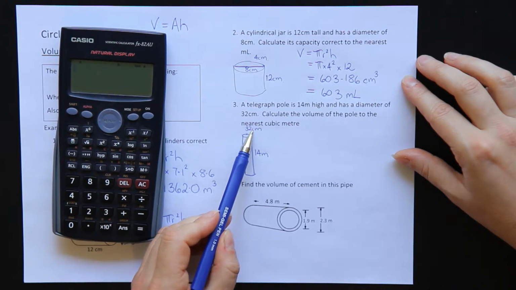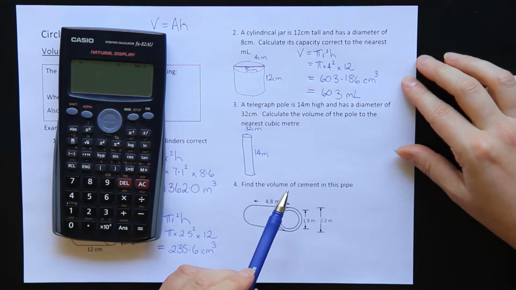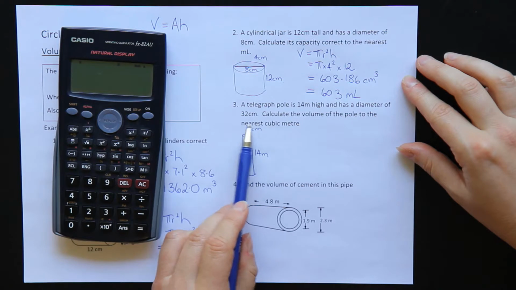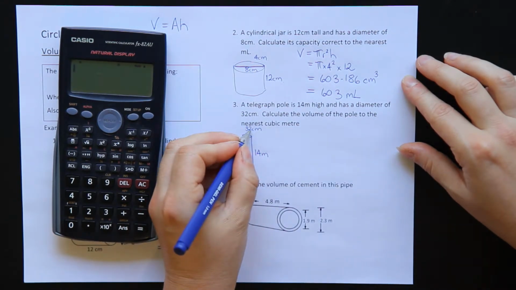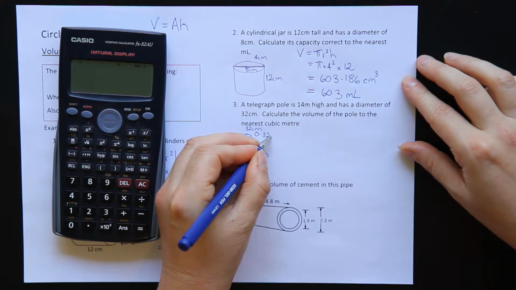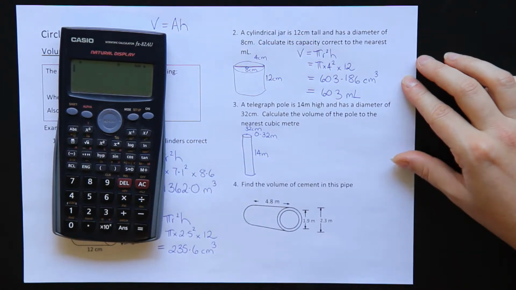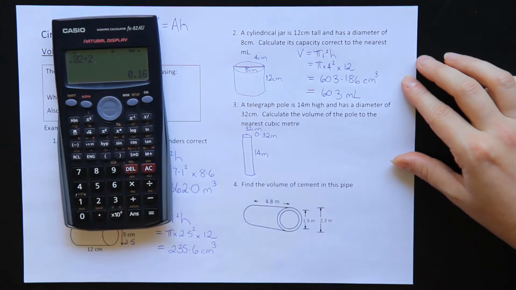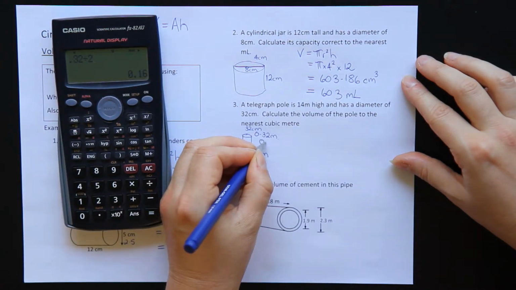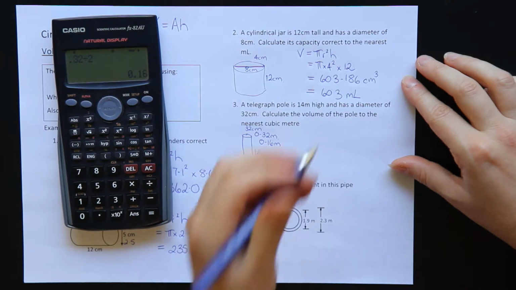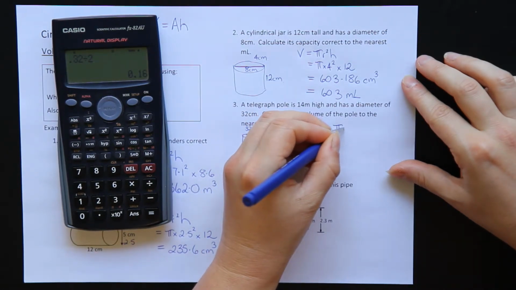Now I have one of my measurements here in centimeters. I need to make sure my units are the same before I do any calculations. Because I want cubic meters, we're going to change our units into meters. So 32 centimeters for the diameter, we would have to divide that by 100 to put it into meters, would be 0.32 meters. Now also, that is the diameter, so I'm going to have to halve that. I'm going to divide that by 2 to have that as a radius. So that will be a 0.16 meter radius. Okay, so now that we've done all of that, we can find the volume of our pole. Volume is equal to pi r squared h.